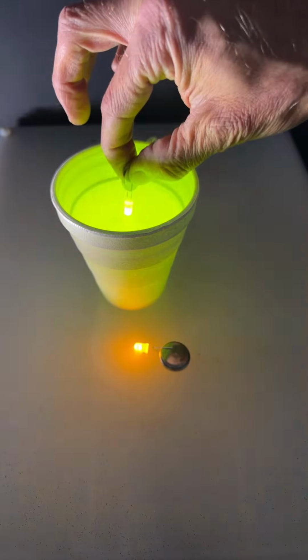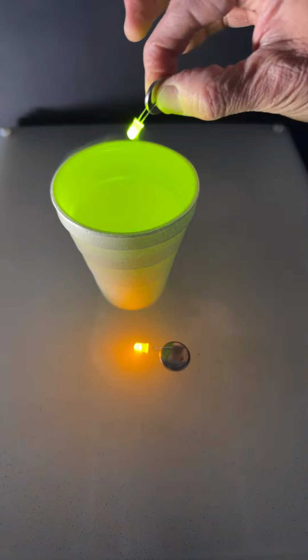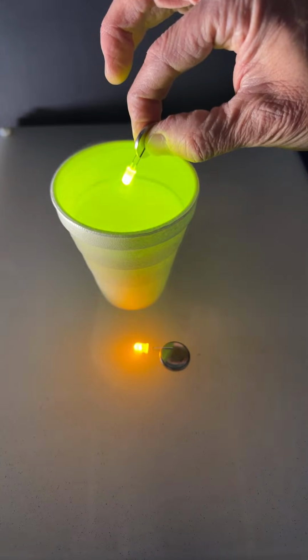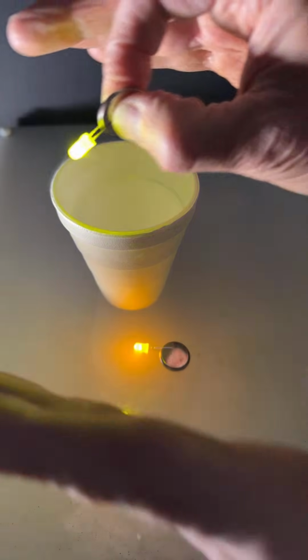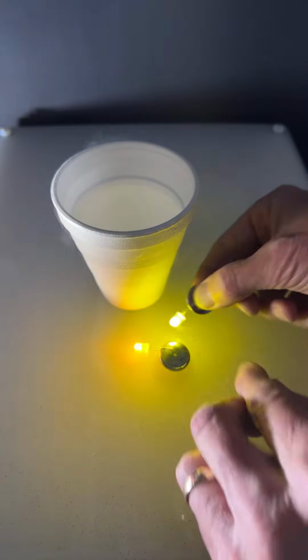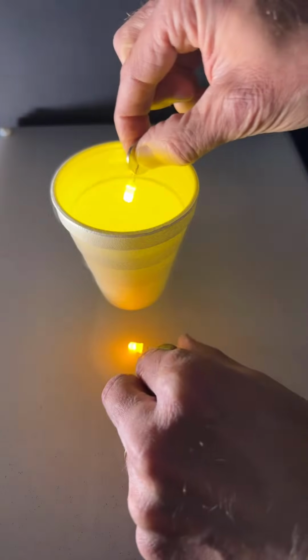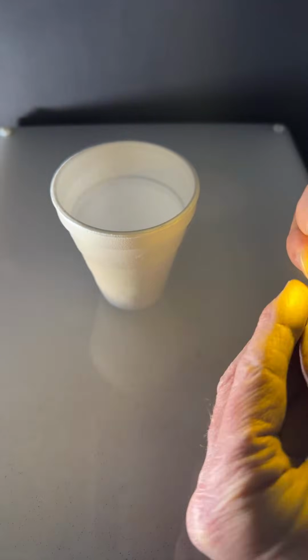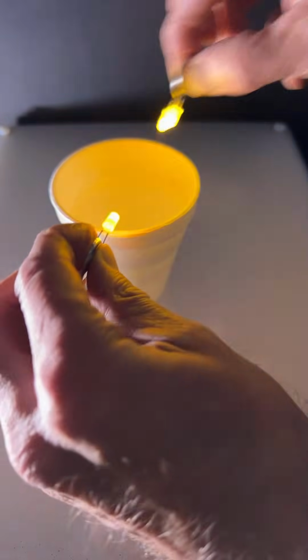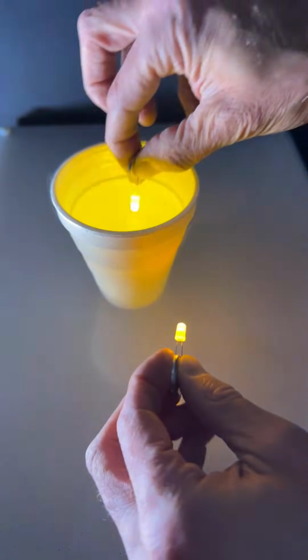Isn't that crazy? So what the heck is going on here? Well, a light emitting diode works based on what's called a band gap. So there's an energy gap. Here, I'll stick those down there. It's much easier to see here. Here's your control. Two definite different colors, yeah? This one's more orange. This one is definitely green.